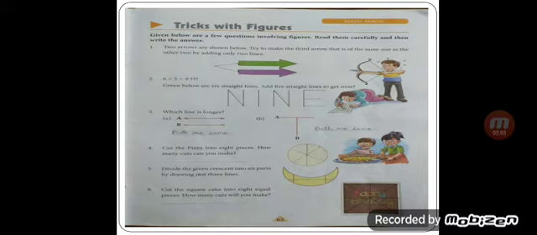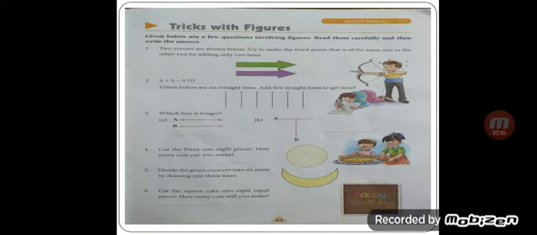Next question, you can see in the book, six straight lines are given. You have to add only five straight lines to get 9. And how? If we add 5 to the 6 we already have, it becomes 11, not 9. So how will we do it?